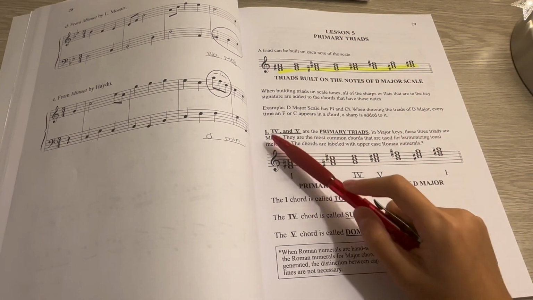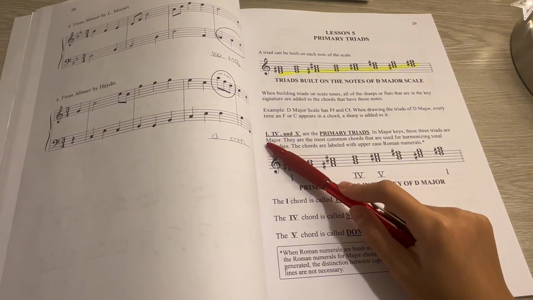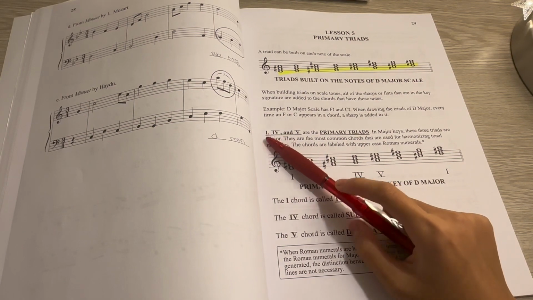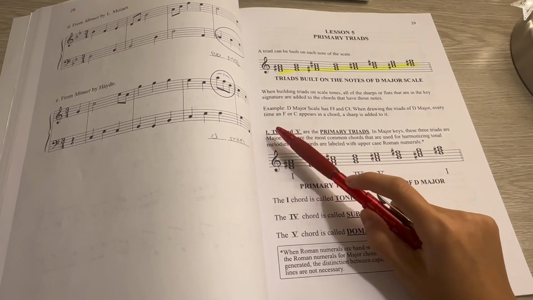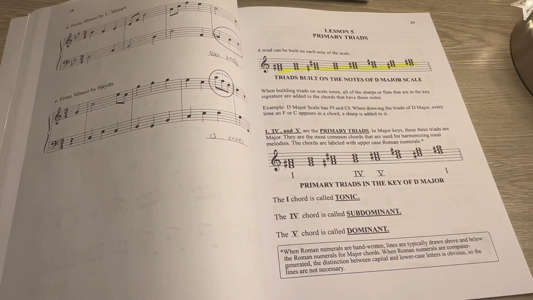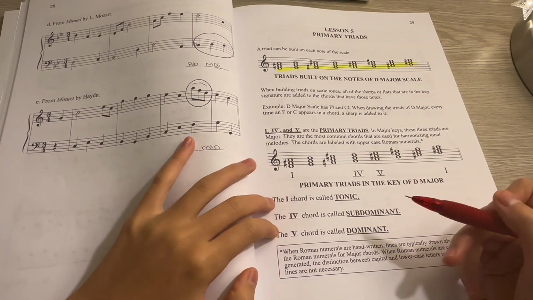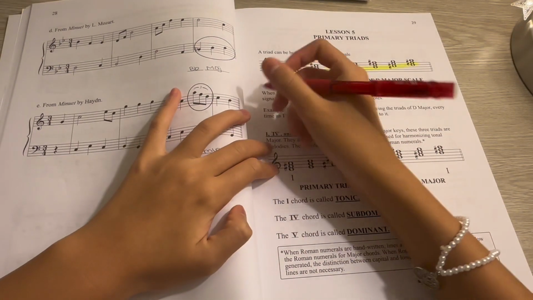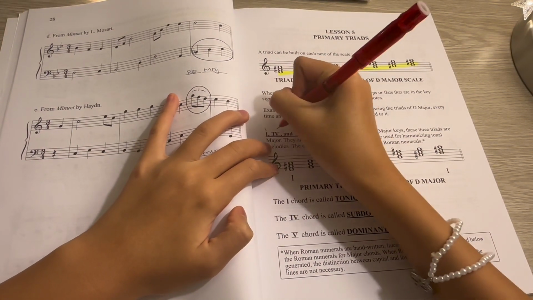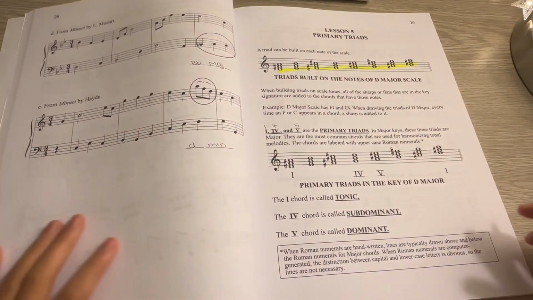Okay, the first, fourth, and fifth: the tonic, we can say it like that, the tonic, the subdominant, and dominant. So basically, these are called Roman numerals, right? And they just represent 1, 4, and 5.